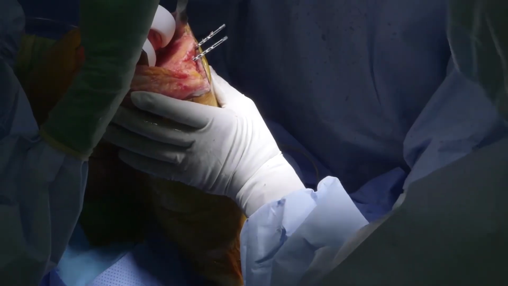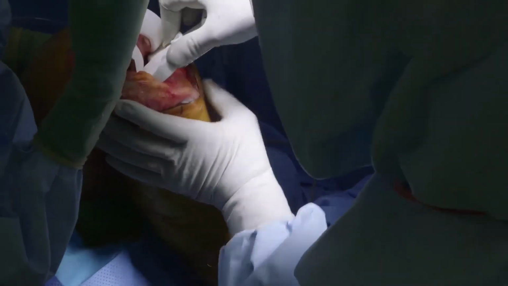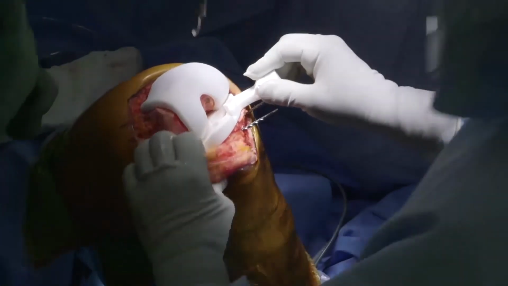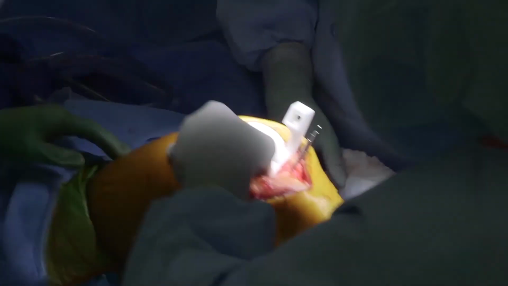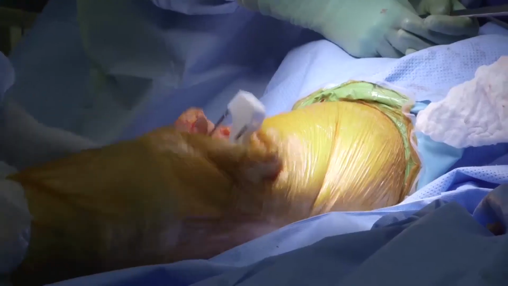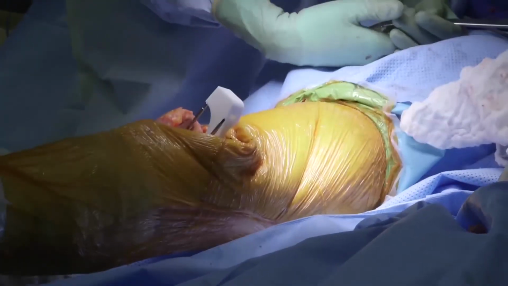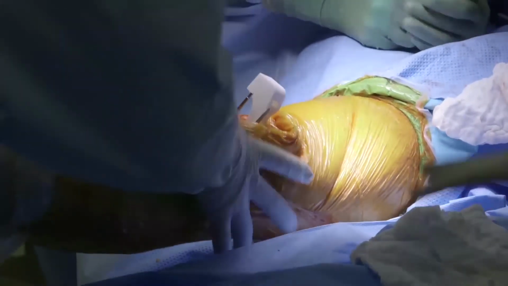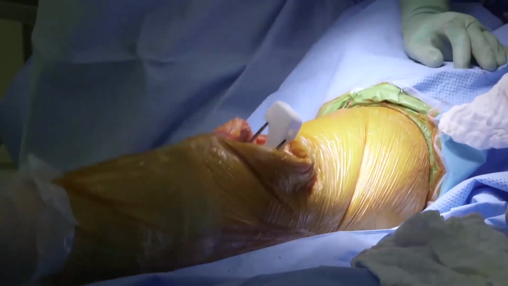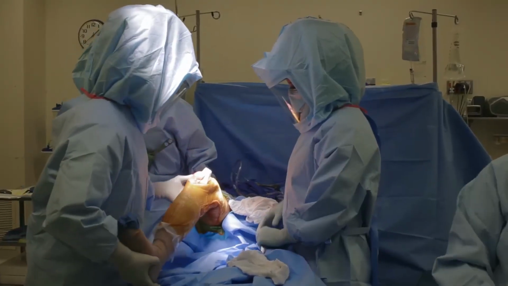I'll take the A6. Okay, so flexion's quite nice. We like that. So I really like the extension. It just slides right down. I have just a millimeter of opening here and a millimeter or so there. Mid flexion, nothing.